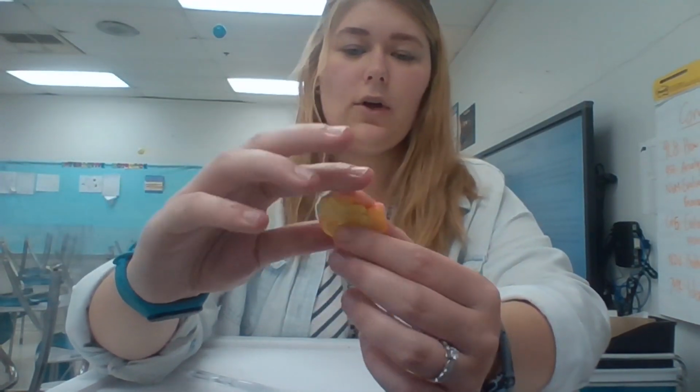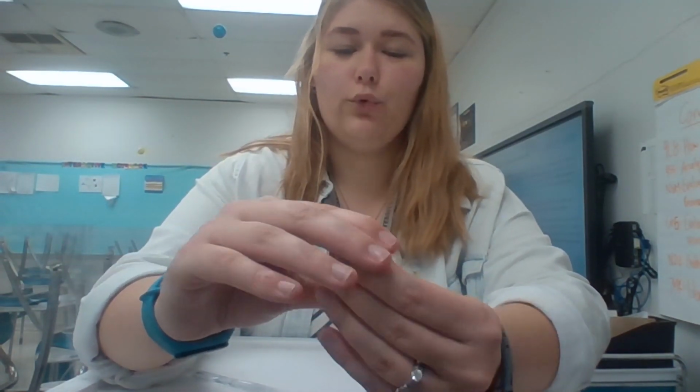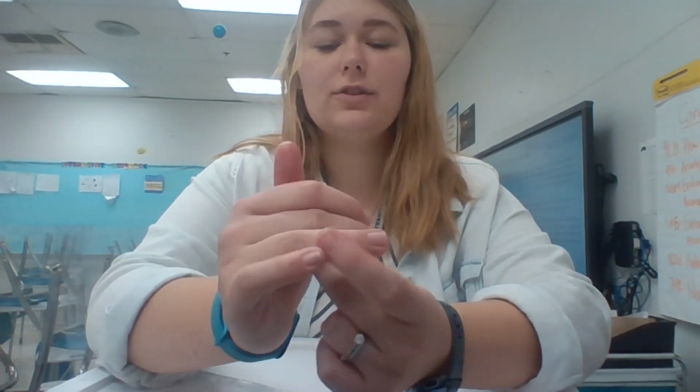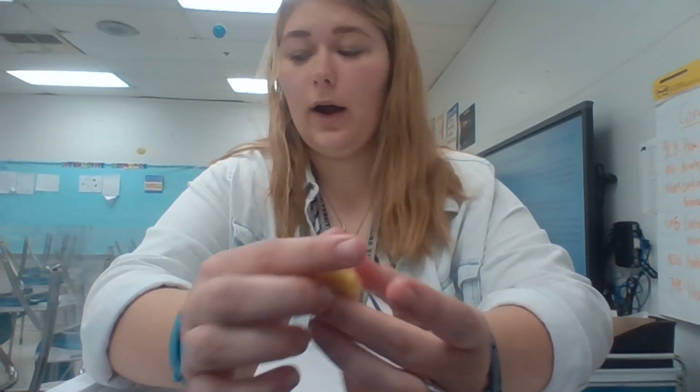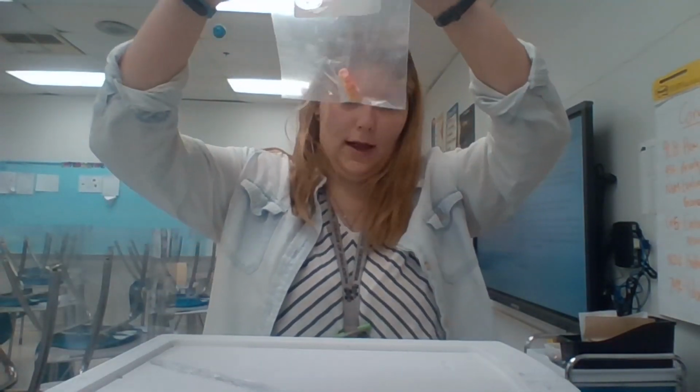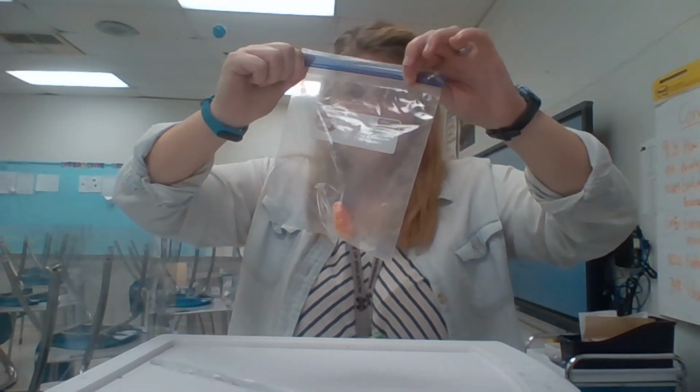All right, so what kind of rock is created from another rock that is being changed? It's a metamorphic rock. So the processes that cause our sedimentary rocks and igneous rocks to be formed into a metamorphic rock is heat and pressure. So I'm going to apply that. I'm going to put this in a plastic bag. Get some air out.